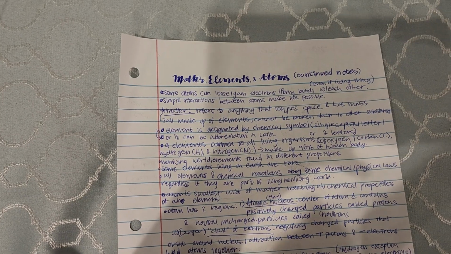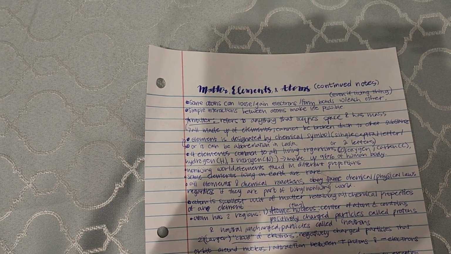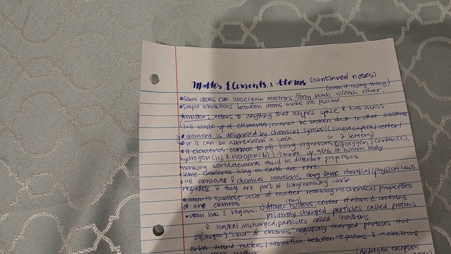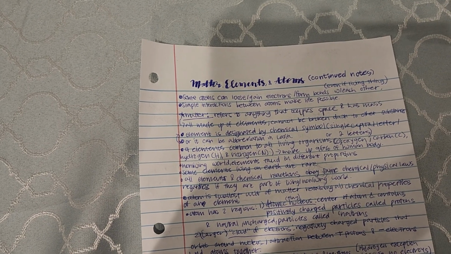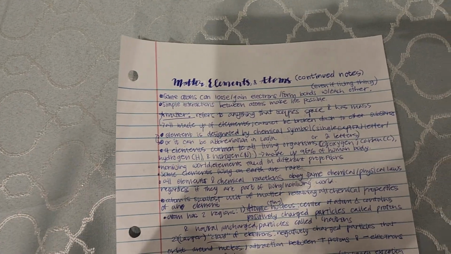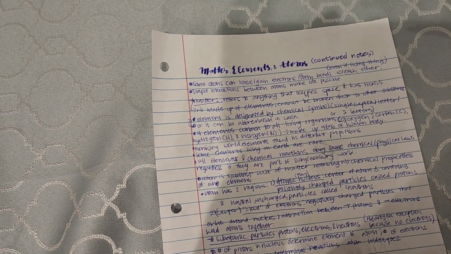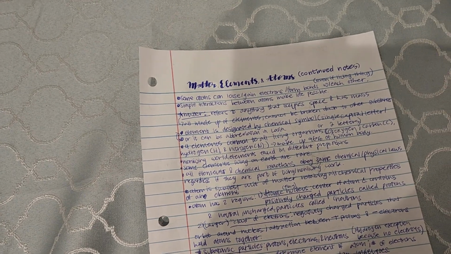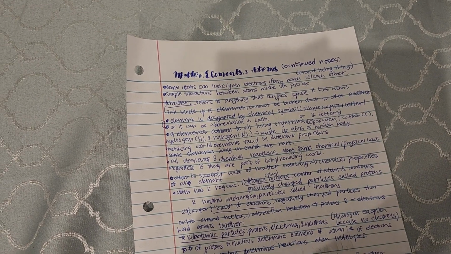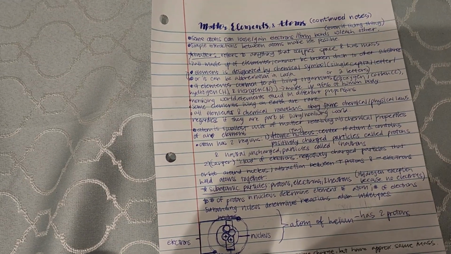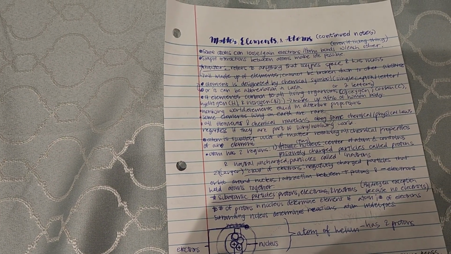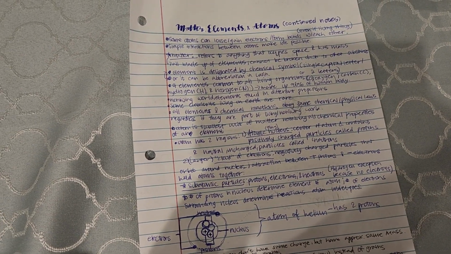An element is designated by a chemical symbol, a single capital letter or two letters, or it can be an abbreviation in Latin. Four elements common to all living organisms: O, oxygen; C, carbon; H, hydrogen; and N, nitrogen, and they make up 96% of the human body. In the non-living world, elements are found in different proportions. Some elements on the earth are rare. All elements and chemical reactions obey the same chemical or physical laws, regardless of whether they are part of the living or non-living world. An atom is the smallest unit of matter, retaining all chemical properties of an element.